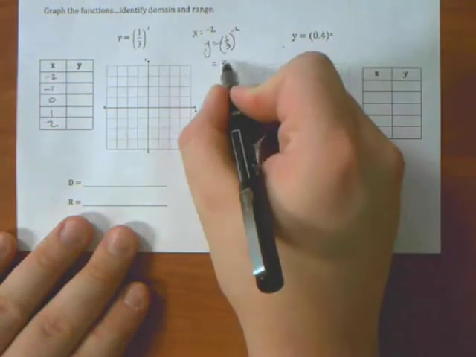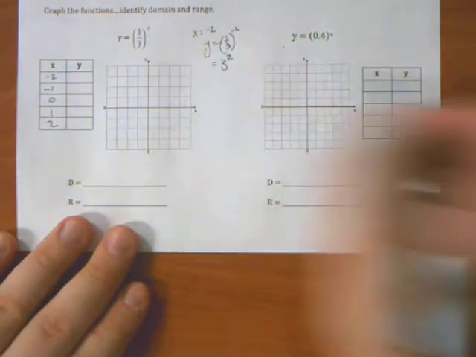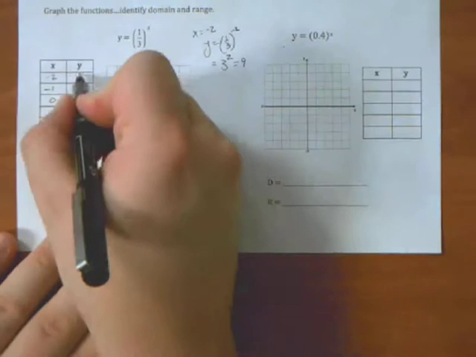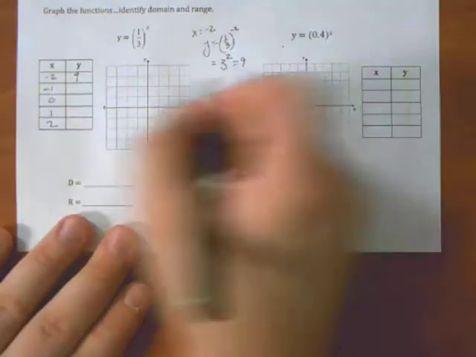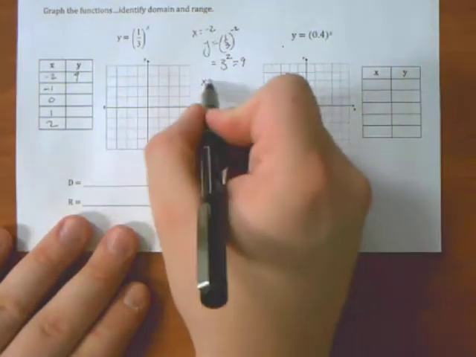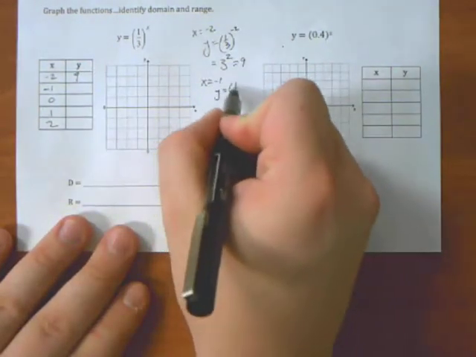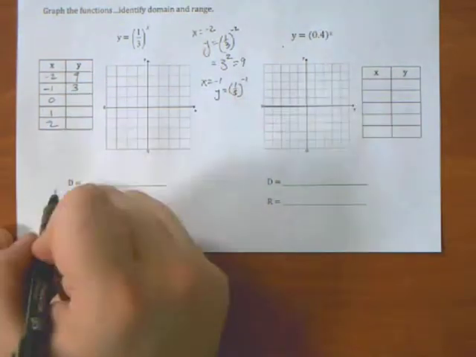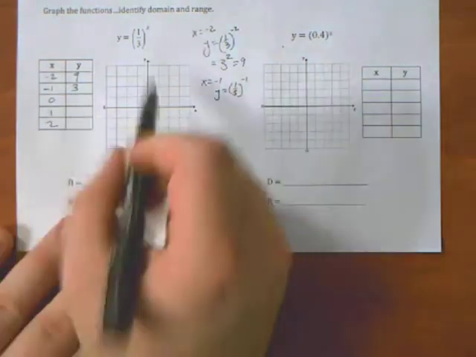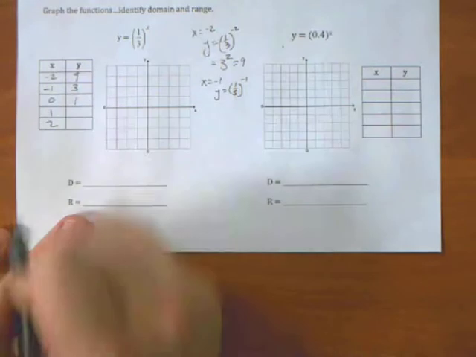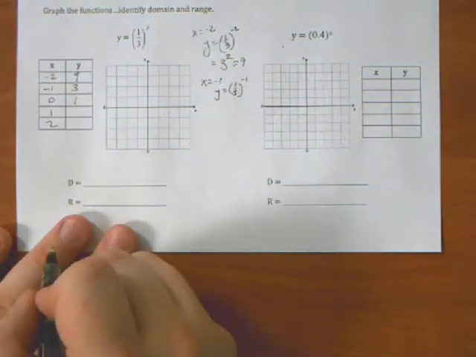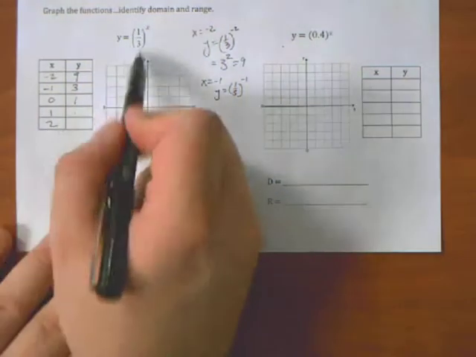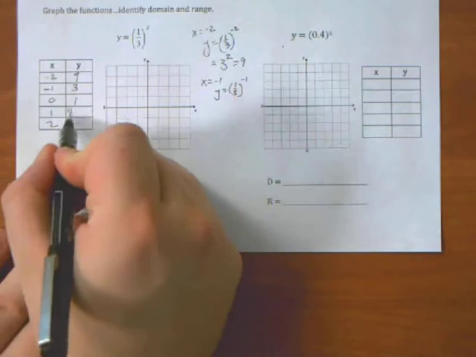Same as 3 to the +2, 9. When x is -1, y is 1/3 to the -1st, which is 3. When x is 0, anything to the 0 power is 1.